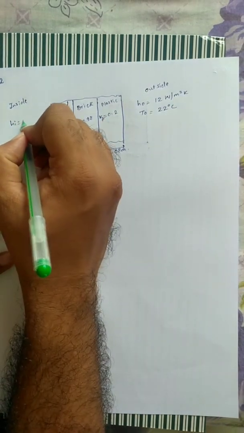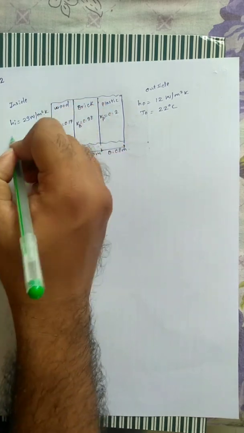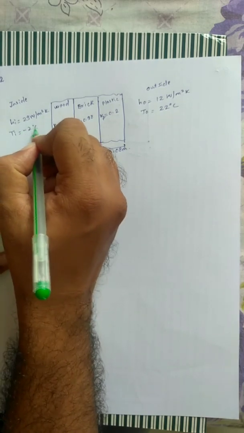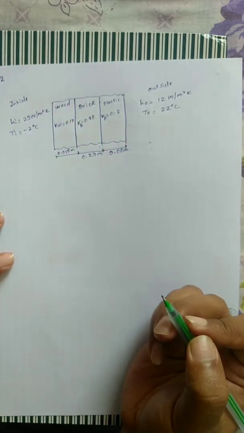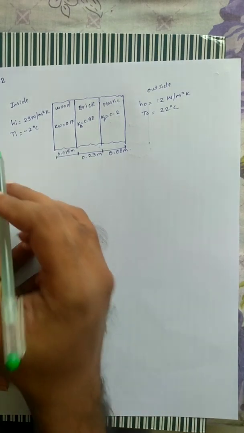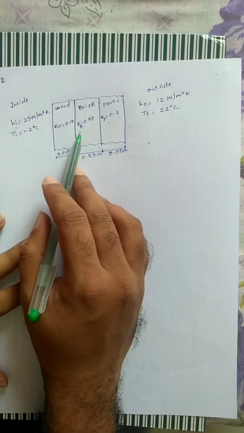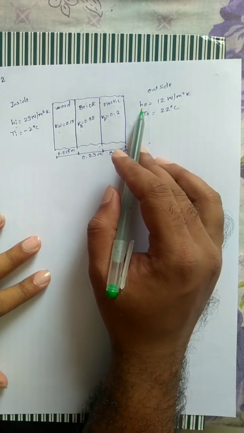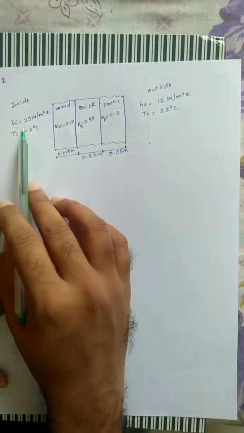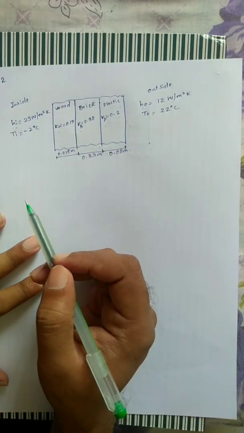HI they have given inside 29 watt per meter square Kelvin, and TI they have given -2 degrees centigrade. So from this figure, how much resistance is there? The resistance, first of all, due to HI, then due to KW, then due to KB, then due to KP, and then due to HO. So there are total 5 resistances. 2 resistances are due to convection and 3 resistances are due to conduction.